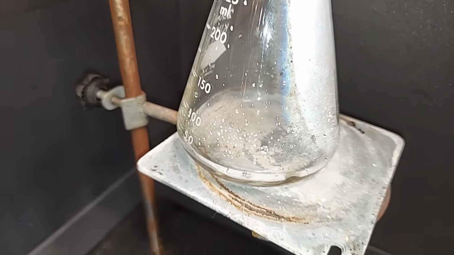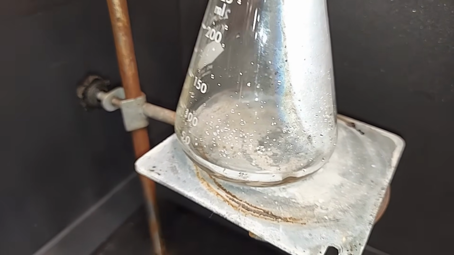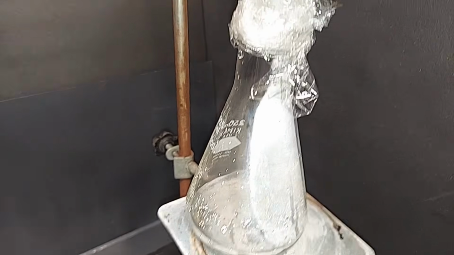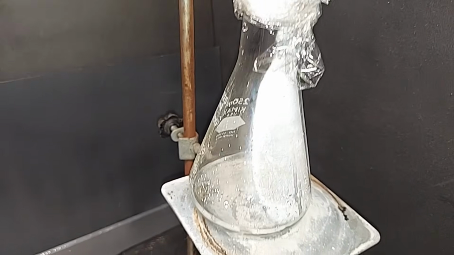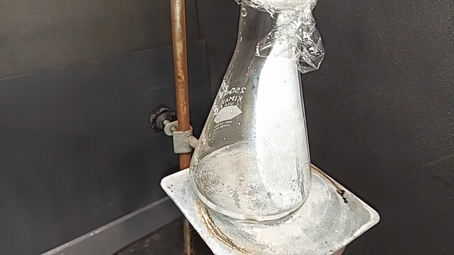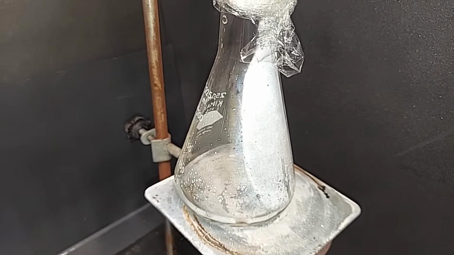Everything stopped dripping over, of course meaning the sulfuric acid. The sulfur trioxide gas is still in there, but it's dying down as everything cools down here. I did cover it with some saran wrap just to keep the gas trapped in there as long as possible. But when this has completely died down, I will swap it out and we'll start the second distillation.